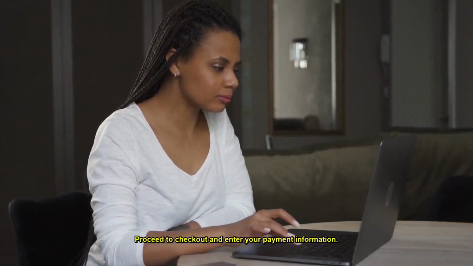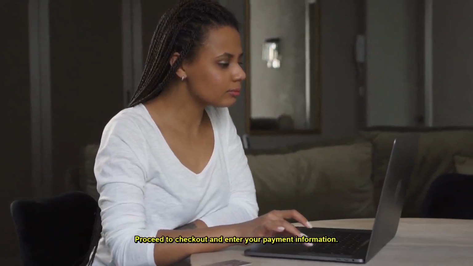Proceed to checkout and enter your payment information. After completing your purchase, you will see a download link. Click on the download link to save the plugin file to your computer.